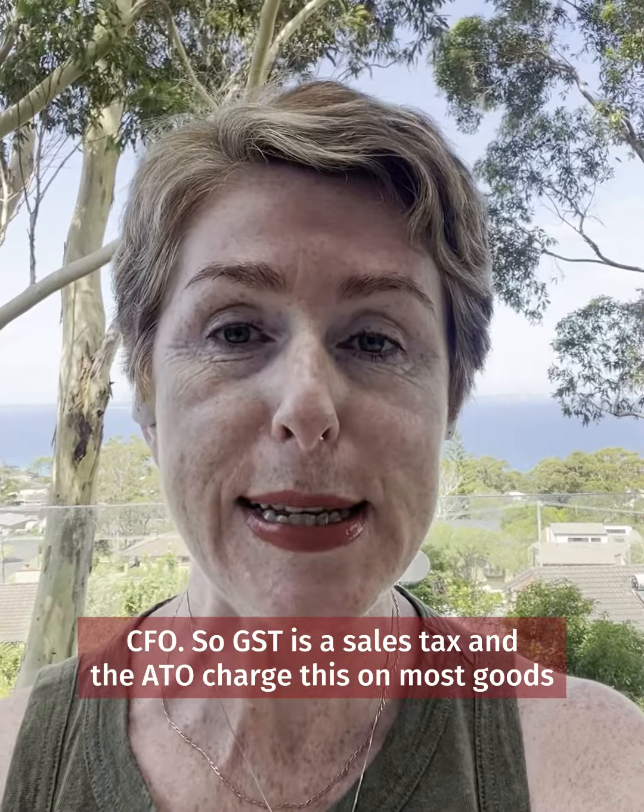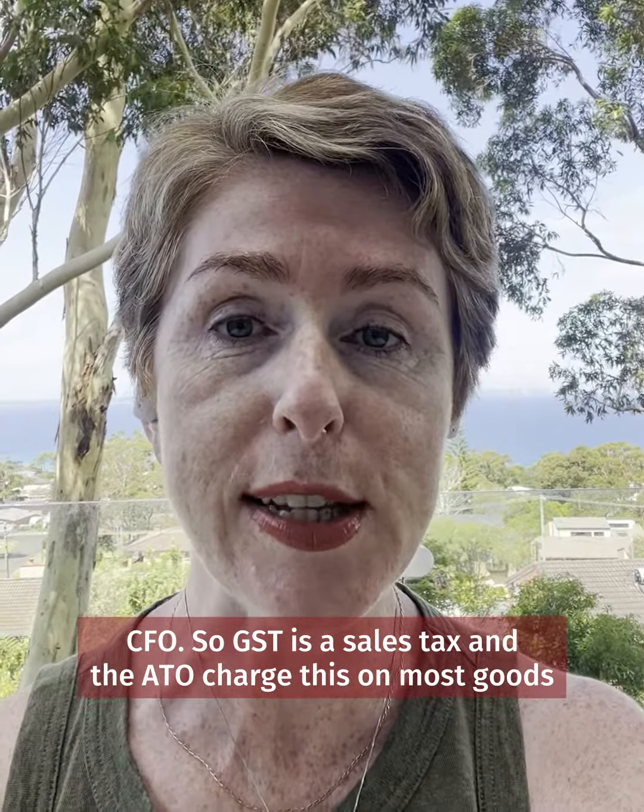So GST is a sales tax and the ATO charge this on most goods and services. They have pushed the admin onto businesses. Businesses have to charge it, they have to collect it, and then they remit that tax back to the ATO. So the ATO are in a pretty good wicket there.